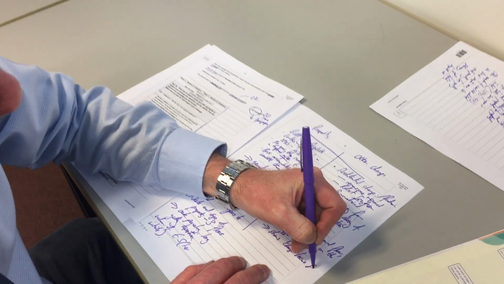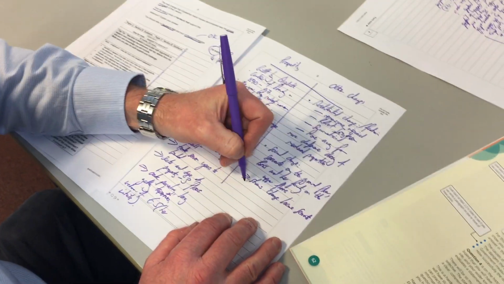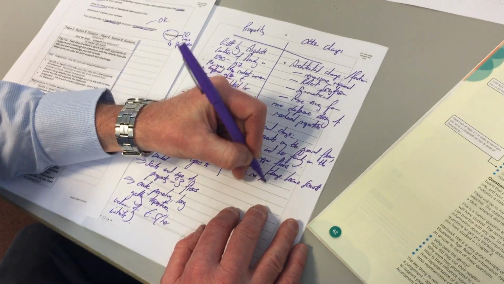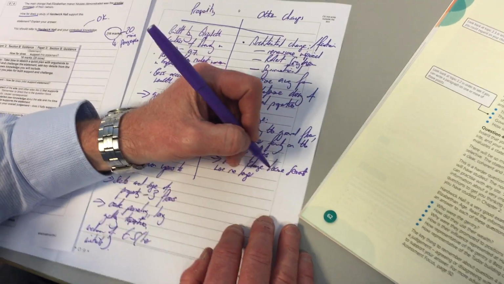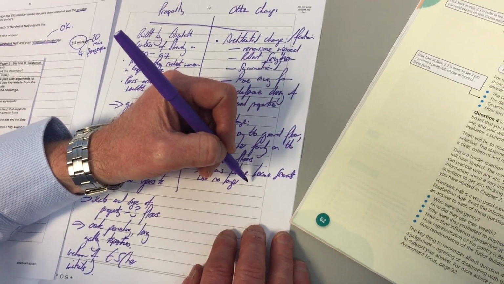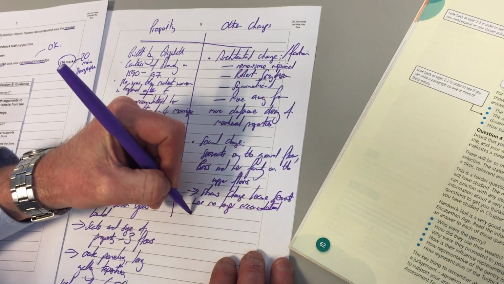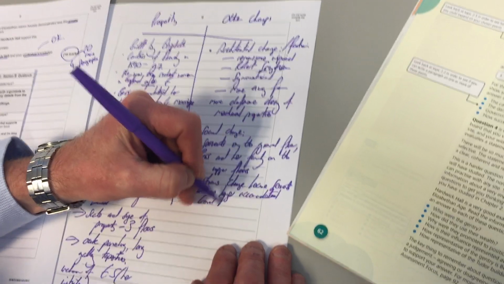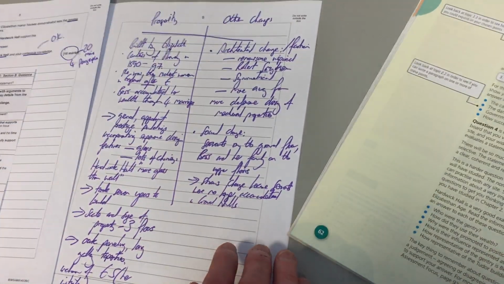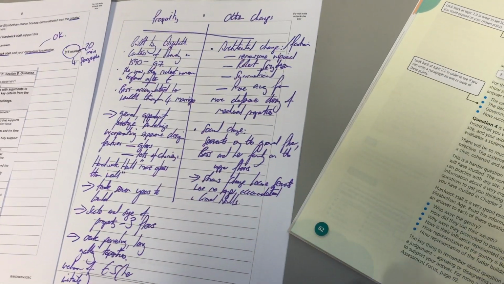because servants were no longer accommodated in grand halls as they would have been in the previous medieval castles and the like, sleeping in the grand hall.